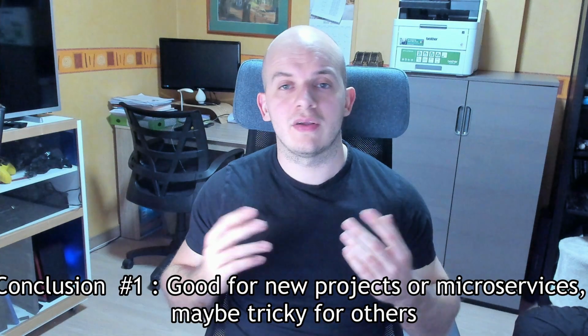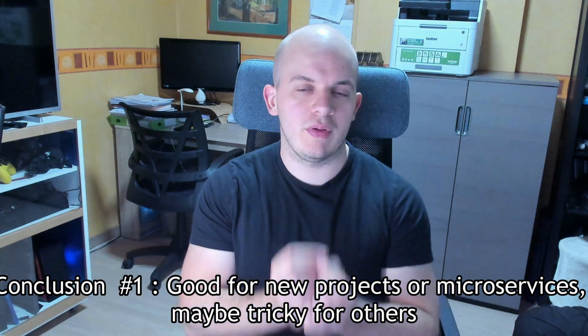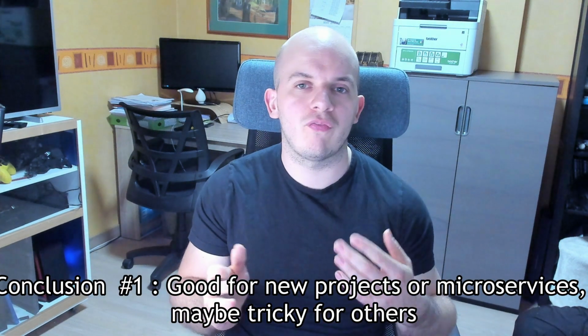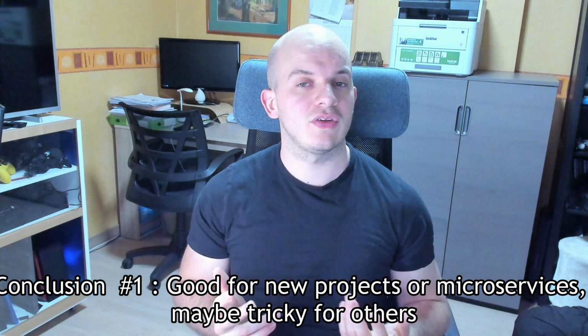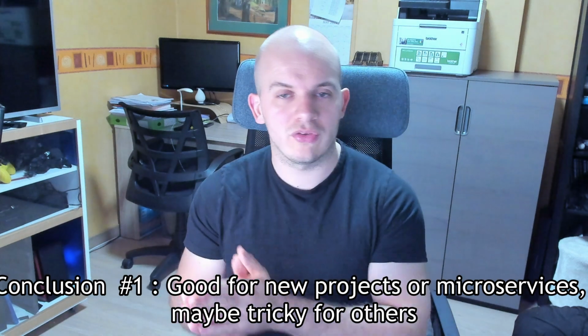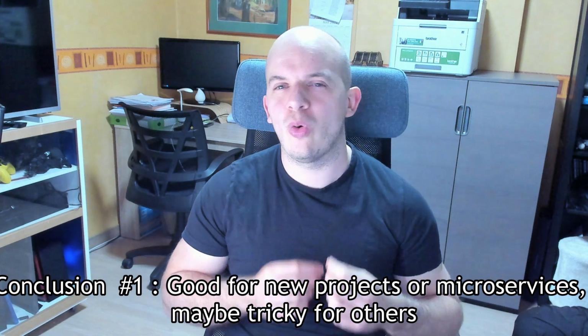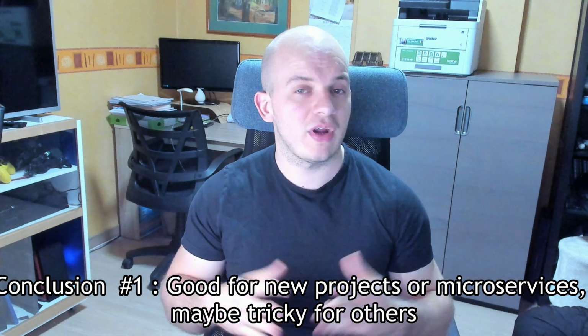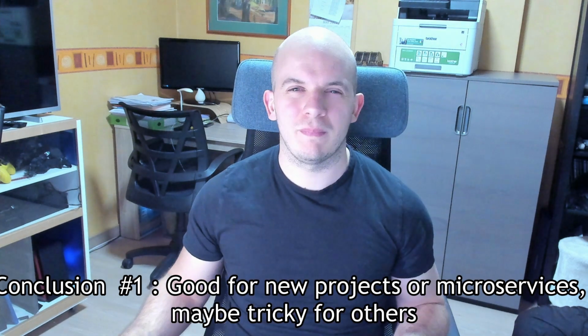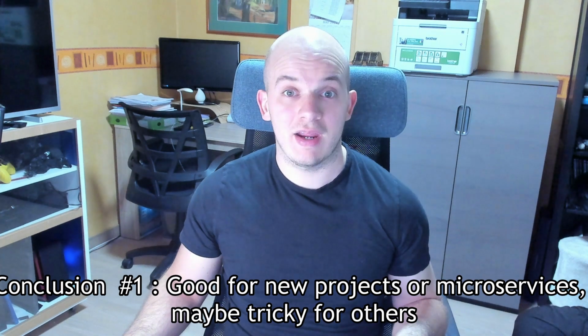In conclusion, serverless would be very useful for new projects or for projects with an already service-oriented architecture. So it's something to consider. But for older applications, which are not split into multiple services, it may be a little bit tricky and maybe not worth the time.